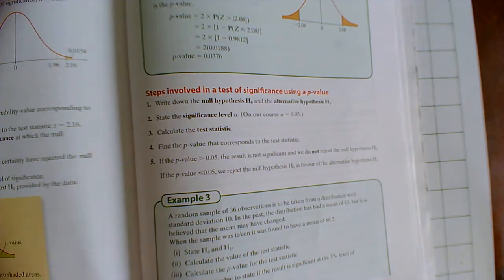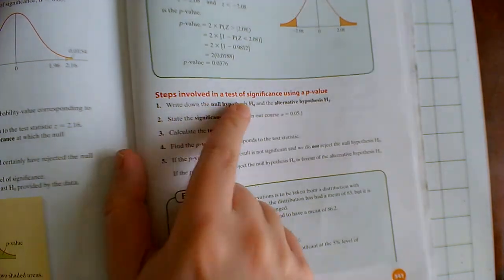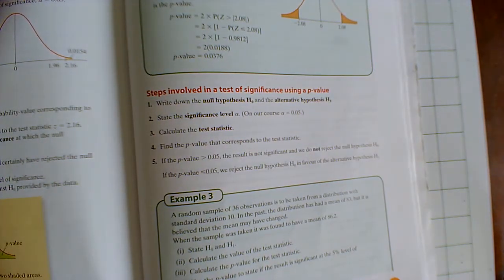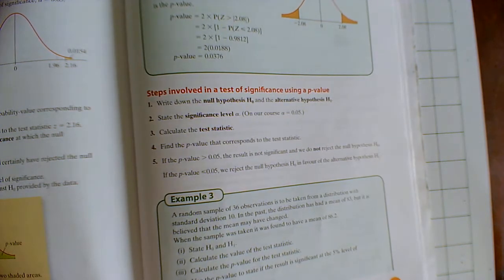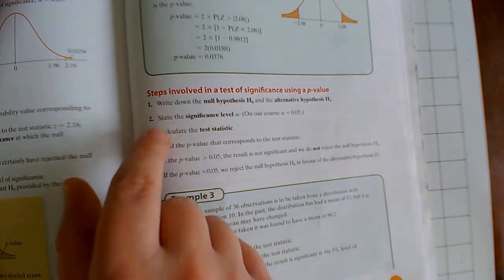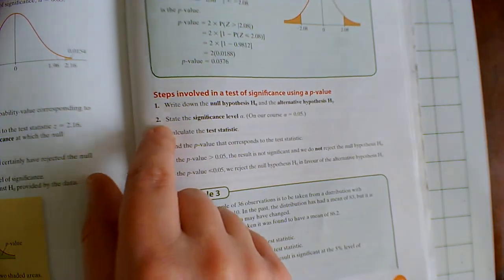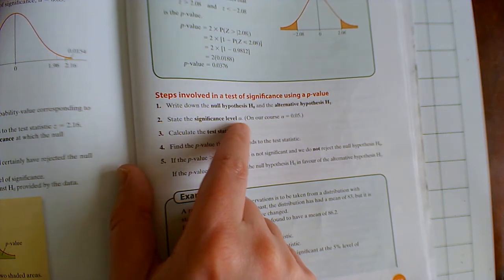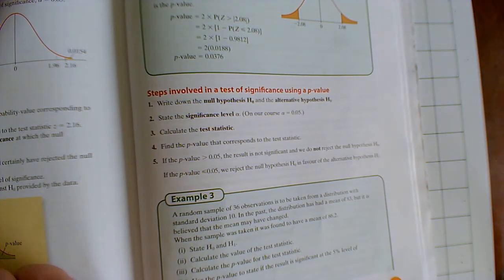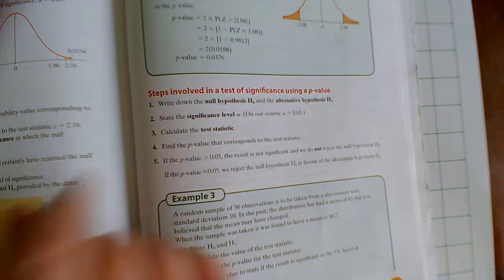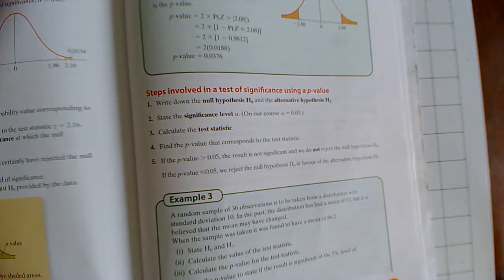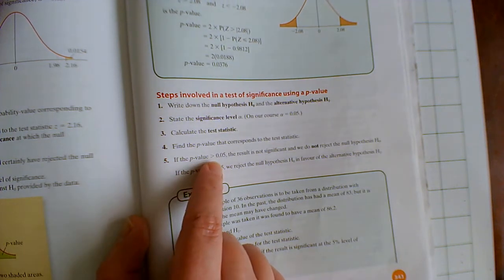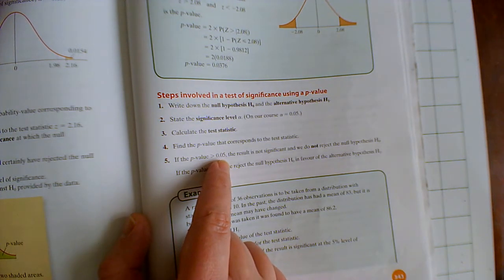Okay, and our second one is about the steps involved in a test of significance using your p-value. So it's similar to a hypothesis test. Write down the null hypothesis and the alternative hypothesis. You might take down these notes under this little subheading. State the significance level, similar to the last one. Just write down that it's 5% or 0.05. Calculate the test statistic z. Then find the corresponding p-value like we've just done there. And then if the p-value is greater than 0.05, we do not reject.